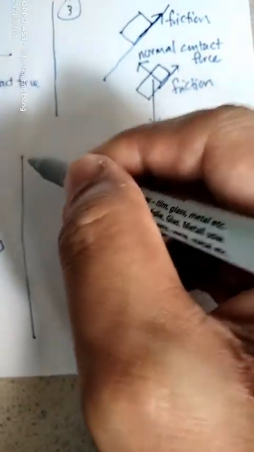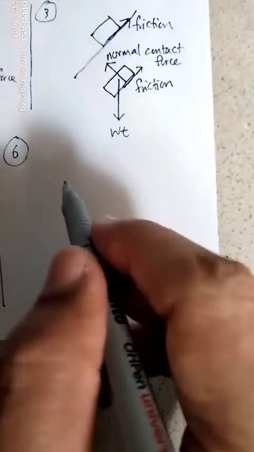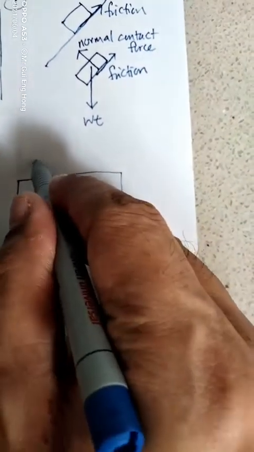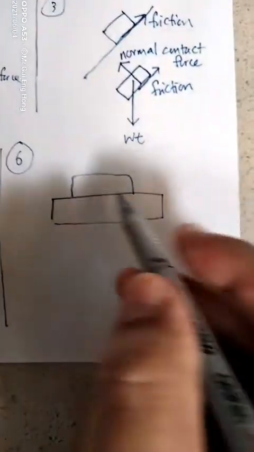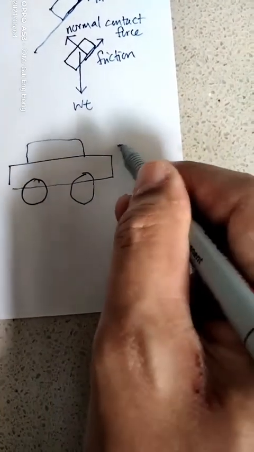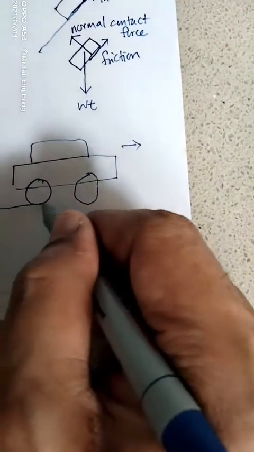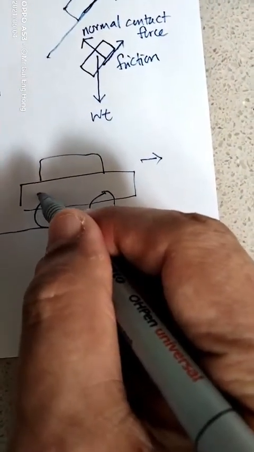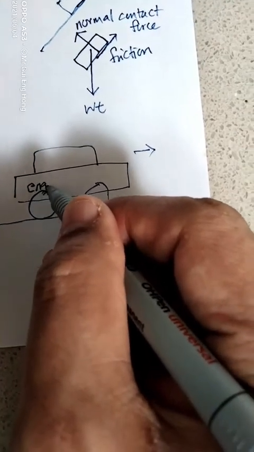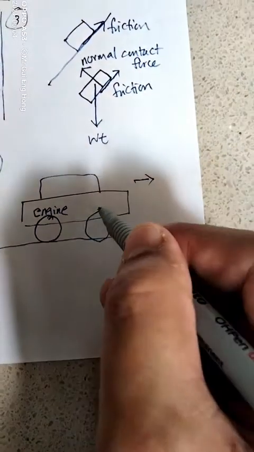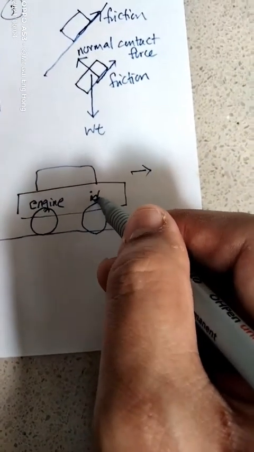Now number 6, the last one, which is a little bit complex. We have a motor car accelerating to the right-hand side on the road. The wheels behind are connected to the engine and the front wheels are not.